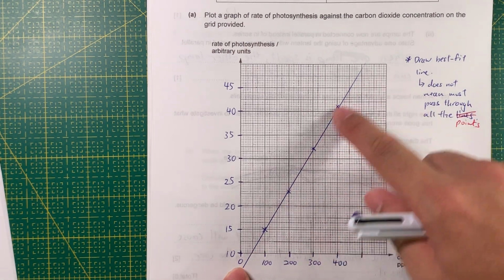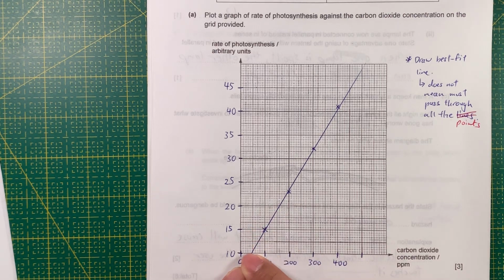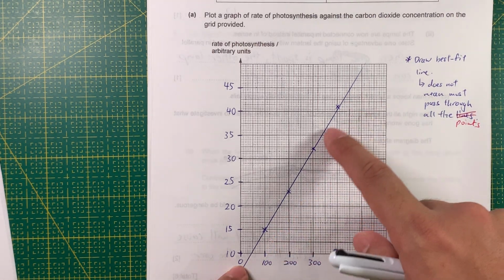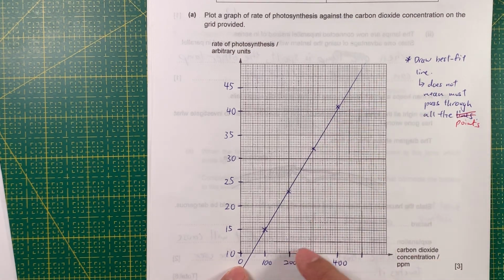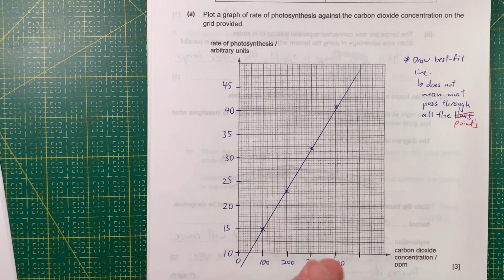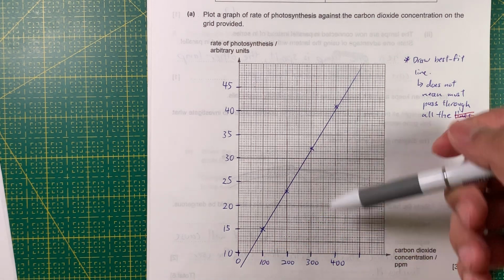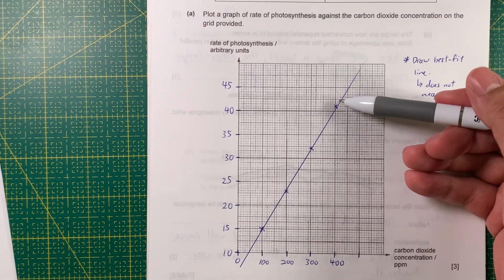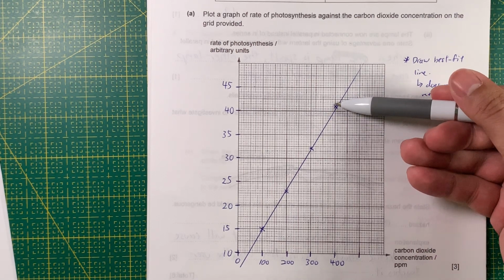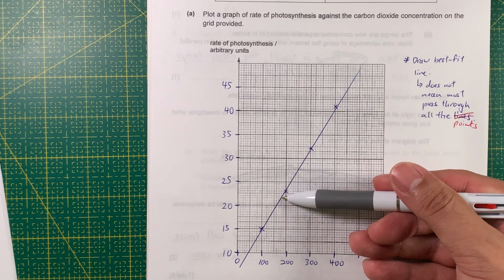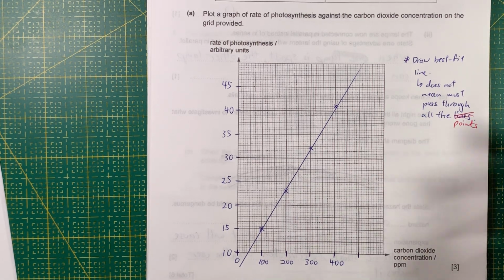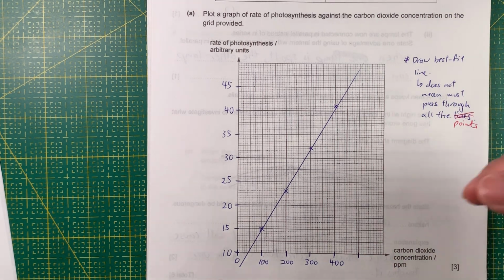Secondly, you have to check very carefully using a ruler if all the points happen to lie on a straight line, then join them up together. But if, like in my case, that doesn't happen, then I will have to draw my best fit line, which has two conditions. First, roughly the same number of points above and below the line. If you can see very closely down here, this first point is above, while this point is slightly below. Second, you do not need to pass through all the points, but the distance between all the points and the line should be as small as possible. Those are two general guidelines.